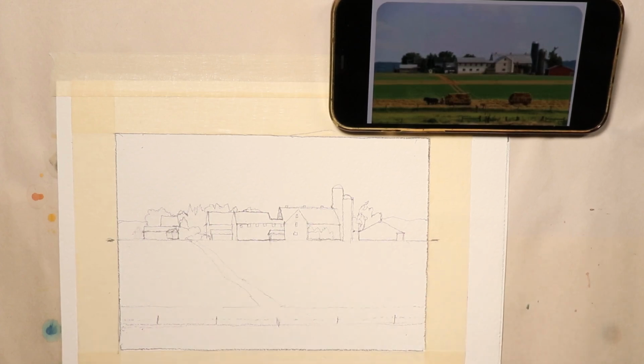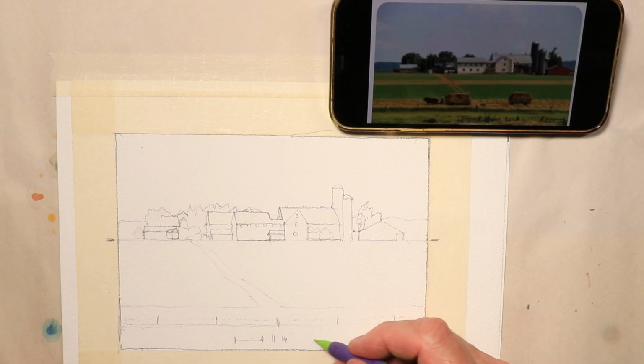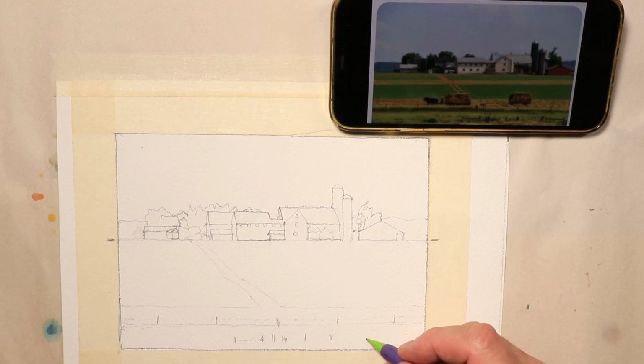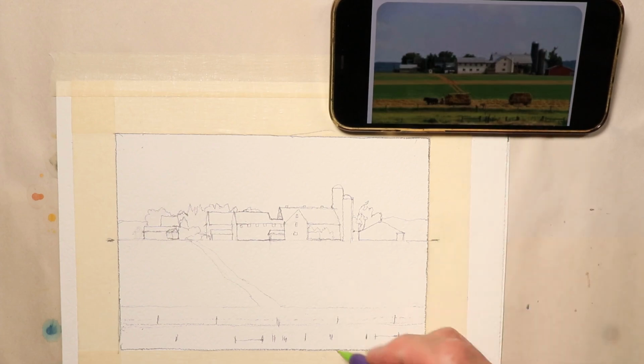Okay, so we're just getting our details in here. And then in the foreground here, there's a little more. There's a post there and a rail, so posts and a rail. And then two more posts here, and a few more there. One more there. So it looks like they had some fences over here as well. Like that. I'm just making those marks with pencil where I see the fence posts and things.